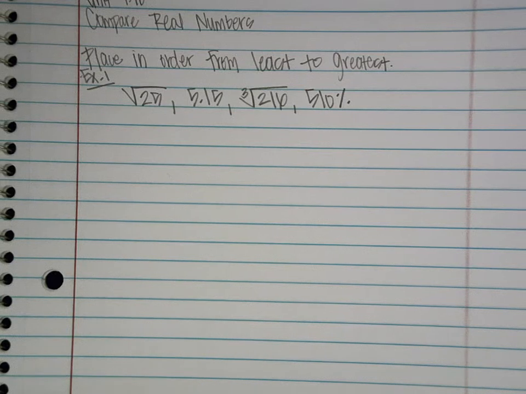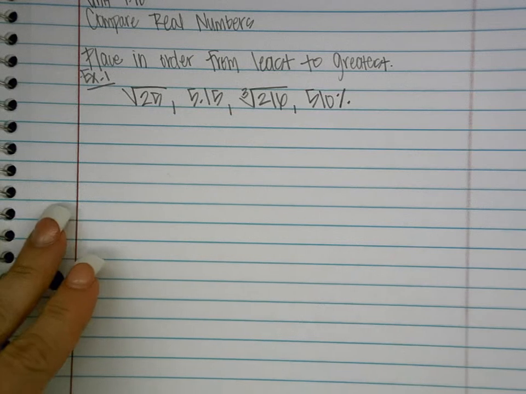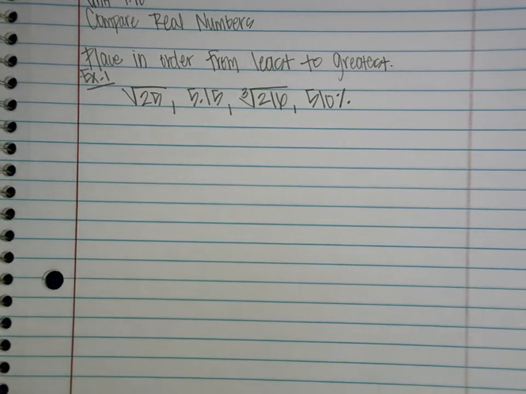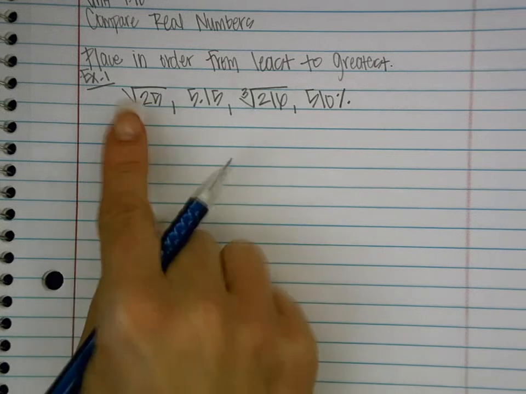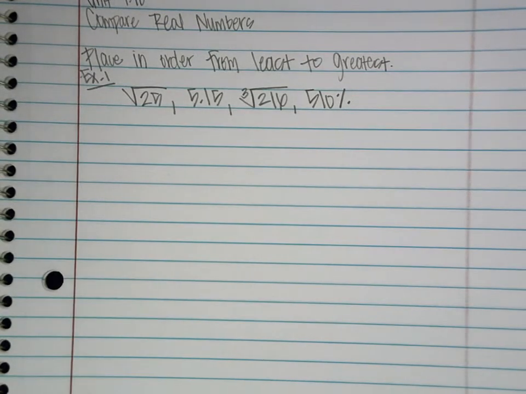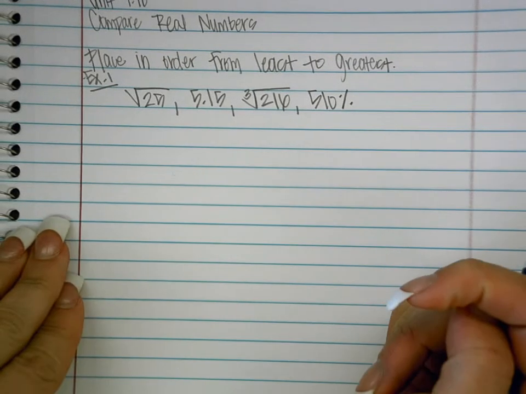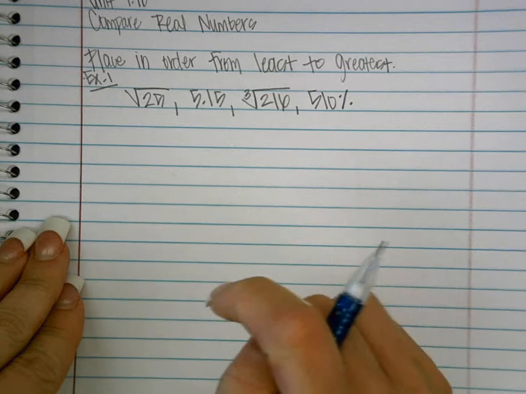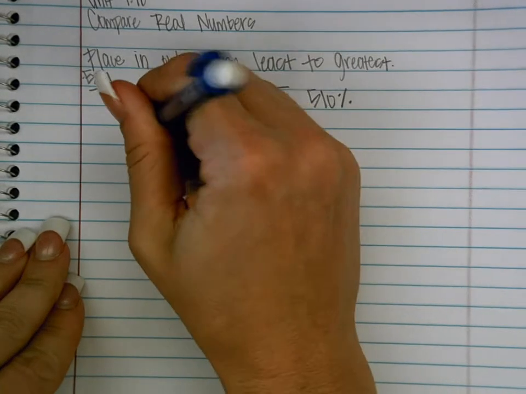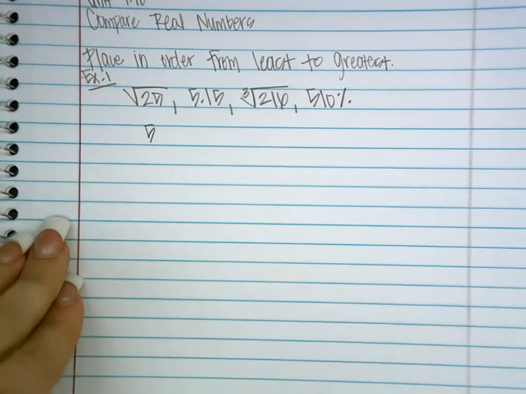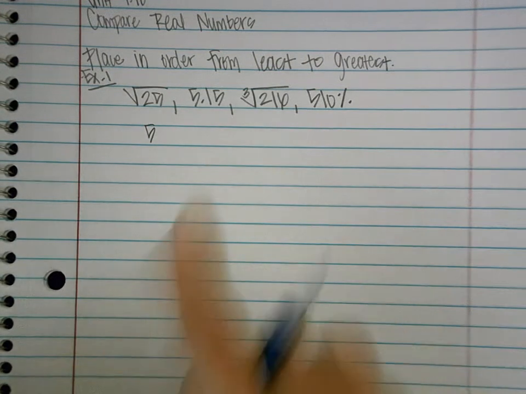So what we have to do is figure out how we can write these all in the same form. What form do you think they would all have in common? What could I change them all to be? We could change them all to be decimals. That's exactly right. So we want to write them in decimals. First thing we want to do is simplify what we can. Can you simplify root 25? What's root 25 equal to? 5. Do I have to change it into decimals? Why not? Because it's already a whole number.